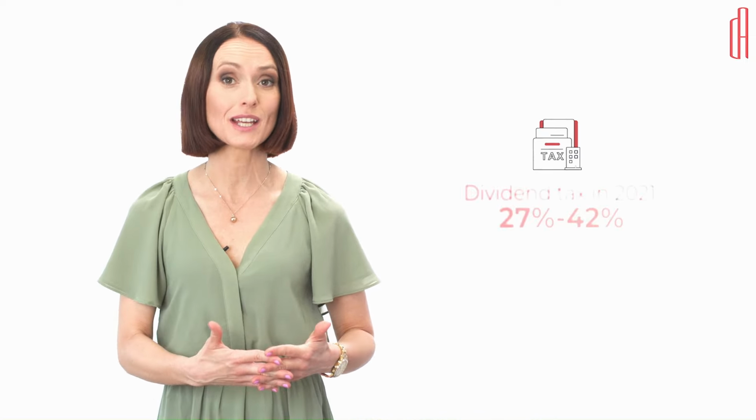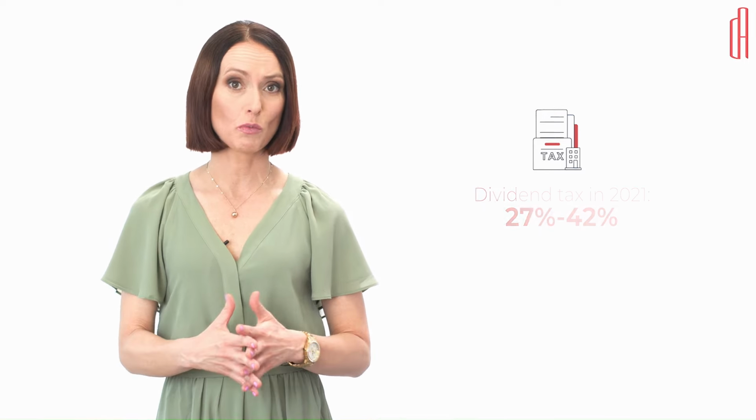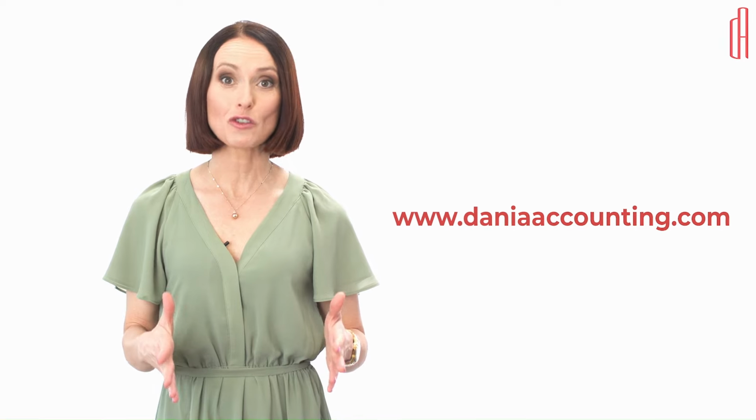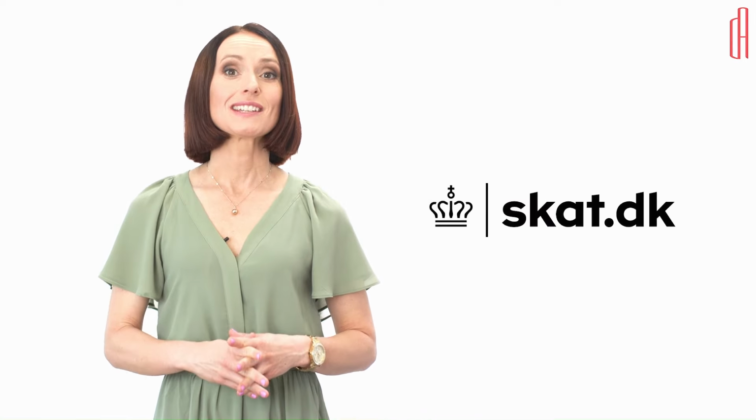Dividend tax needs to be paid when dividends are distributed to shareholders who are physical persons. The dividend tax in 2021 ranges from 27% to 42%, depending on how much dividend is distributed. You can see some examples of how the dividend tax is calculated on our blog. You will find a link here on the screen. The dividend and dividend tax is declared on skatteerhverv, which is the tax office website.